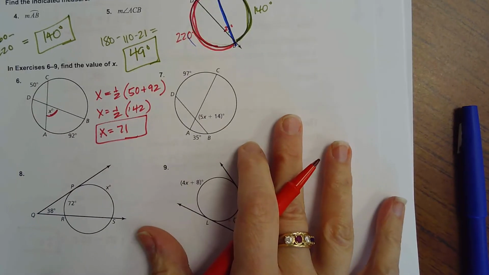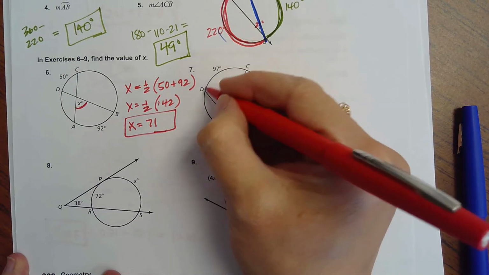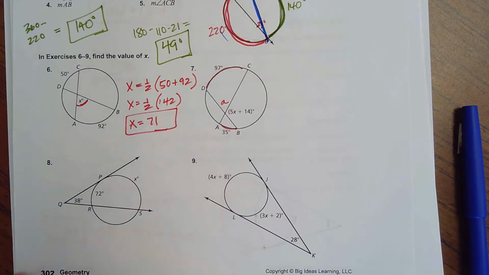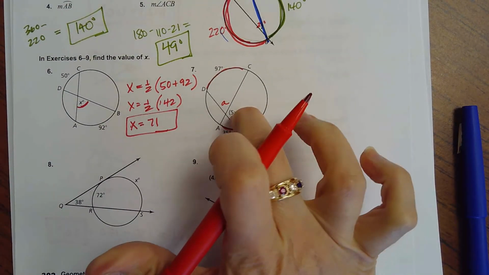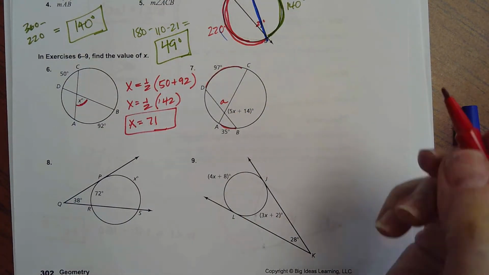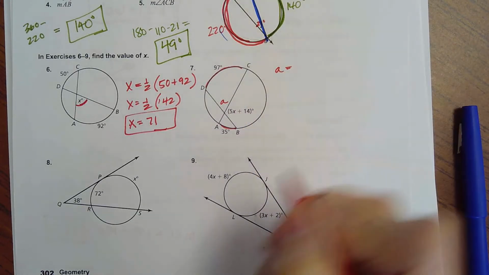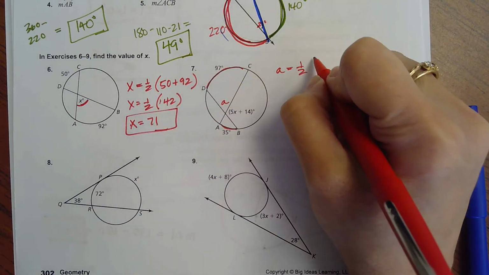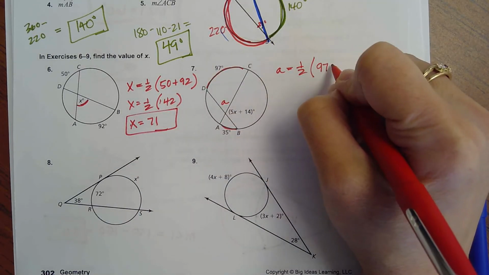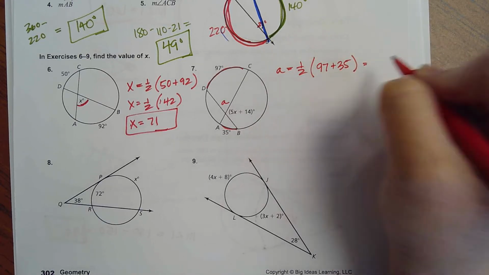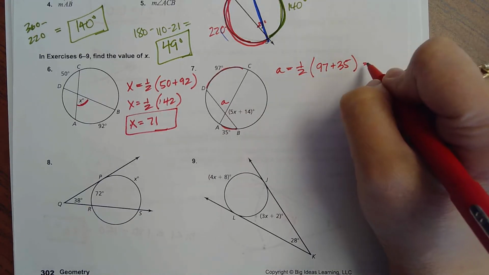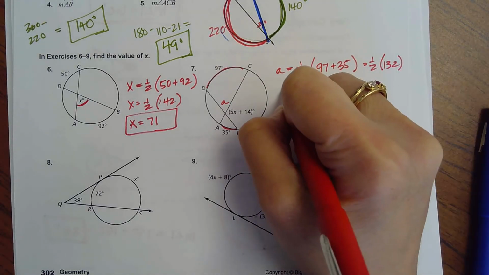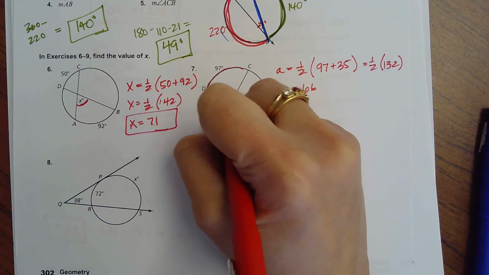Number 7, I did a little bit differently. They gave us this arc and this arc, which means I could figure out this angle here, but they didn't tell us anything about this angle. So my first strategy is to figure out what A is. I'm going to use the same concept that we did over here. I know that angle in the middle has to be half of the sum of my two arcs. And since 197, so this would be half of, that's 132. So A is going to equal 66.